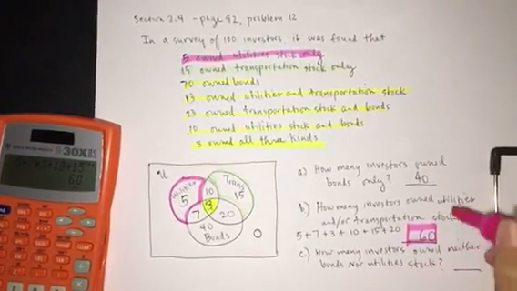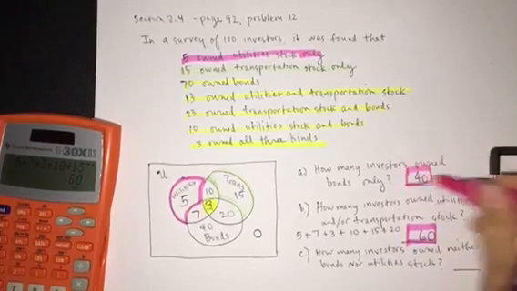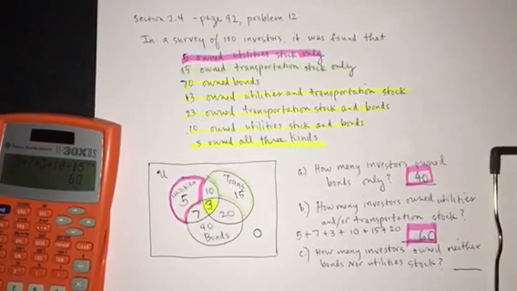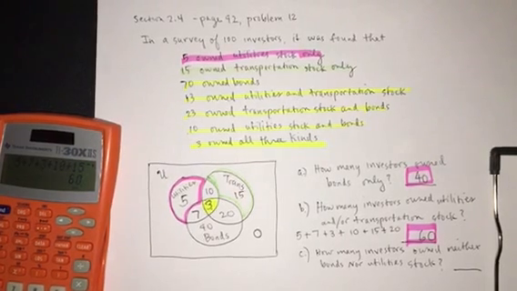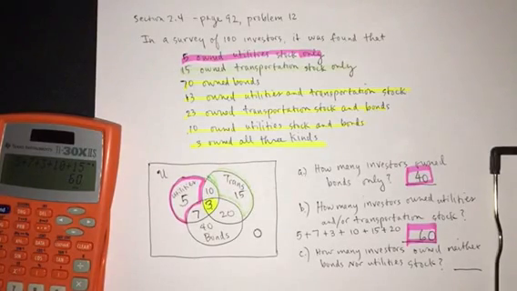In fact, there's only one group not counted in there. That's the ones who had bonds only. So maybe I could have just subtracted that from 100. Maybe you noticed that and maybe you didn't. But at any rate, I worked it directly by adding up the numbers as I pulled them from the Venn diagram.